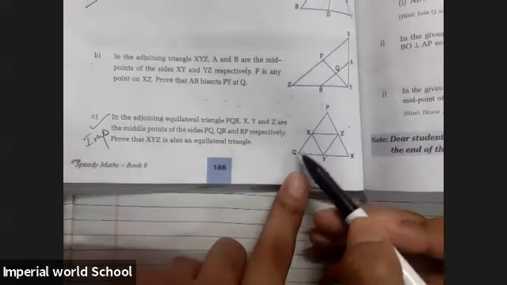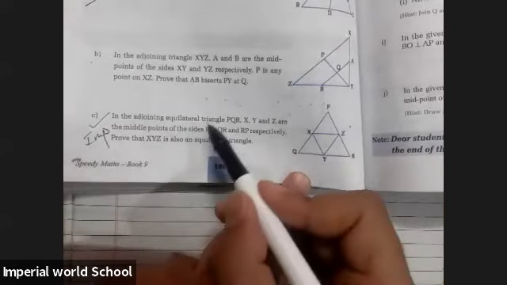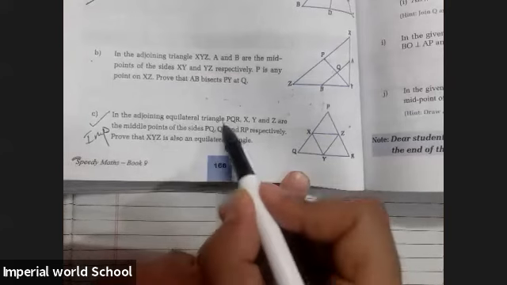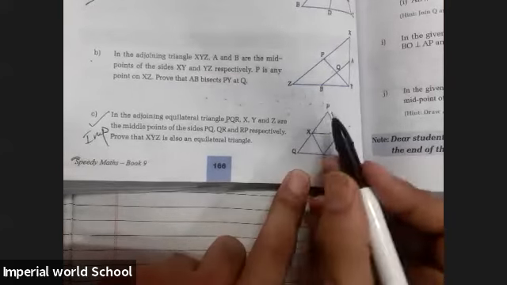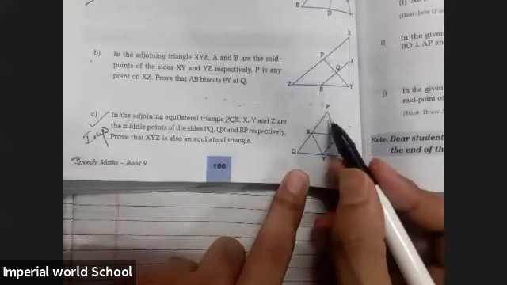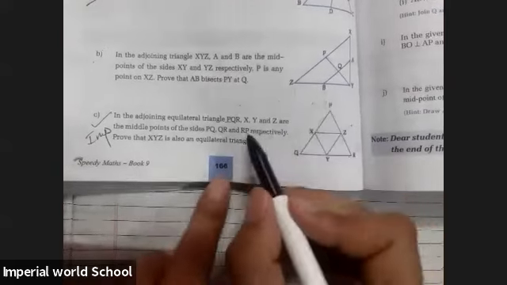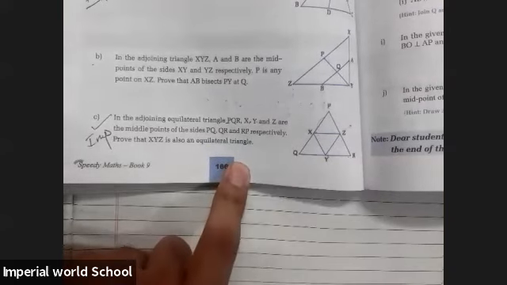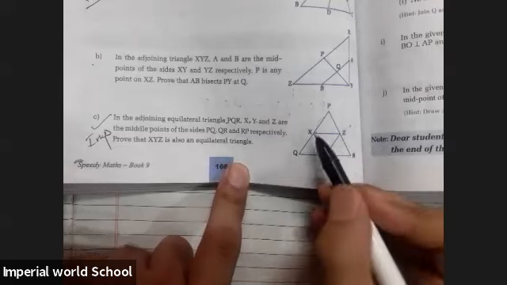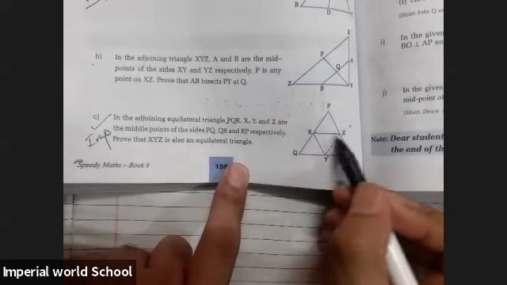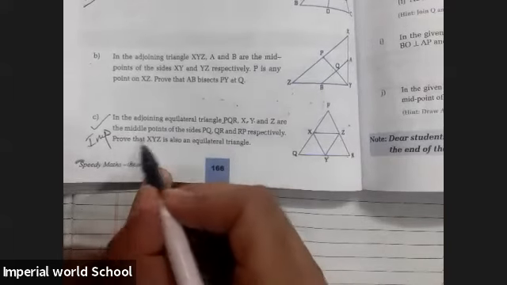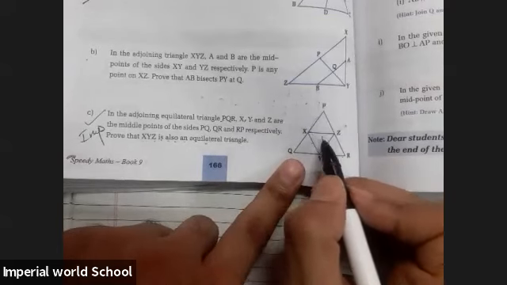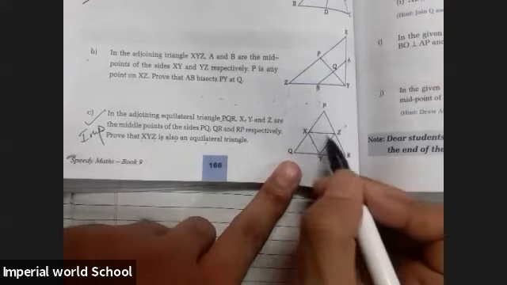Just this triangle PQR is an equilateral triangle. It is given by the question. It's clearly told by the question that triangle PQR is an equilateral. Means all this PQ equals to QR equals to PR. And another thing given by the question, this X, Y, and Z are the midpoints. These are the midpoints, and they have been joined also. You can see in the diagram. So now what we are supposed to do is prove that XYZ is also an equilateral. Now we are supposed to prove this XYZ is also an equilateral triangle.